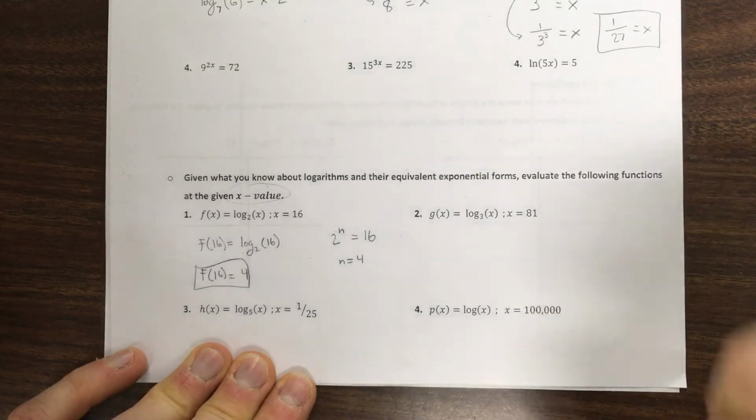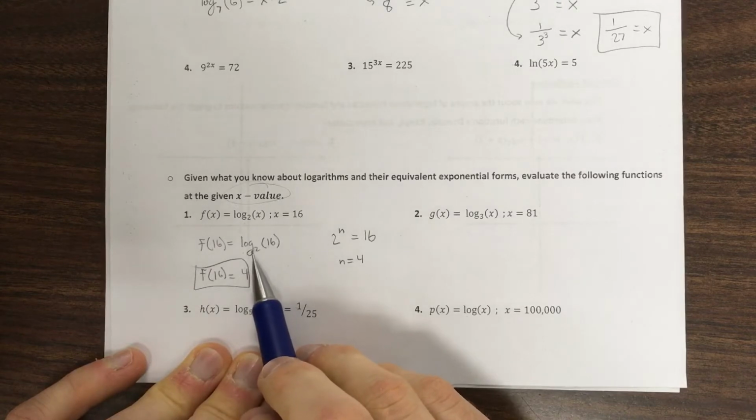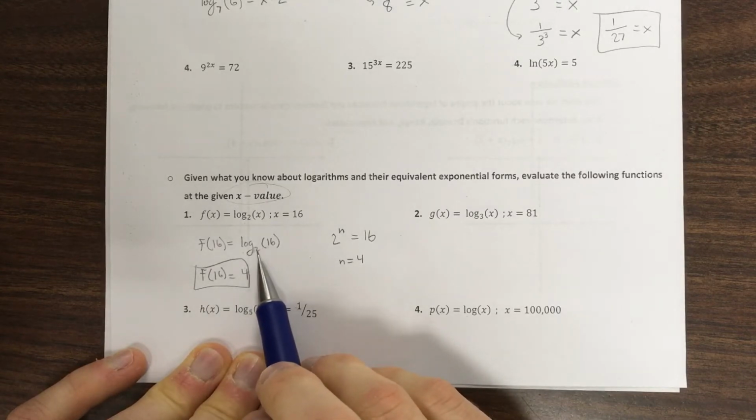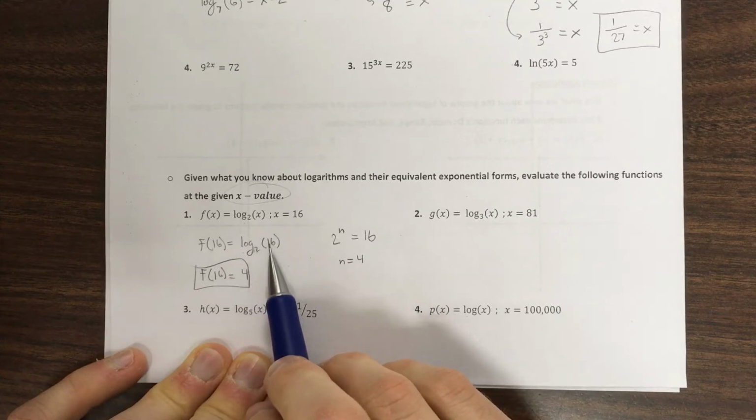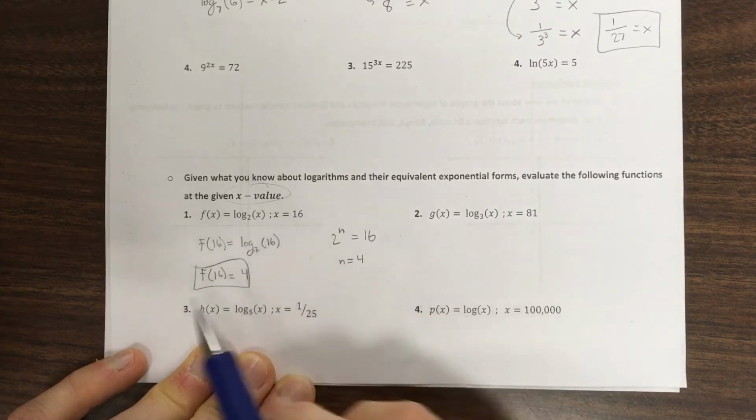So the way that we should be thinking about logarithms is our base, we need to think, what power can we raise our base to in order to get to 16? Well, 2 raised to the 4th power gives us 16.